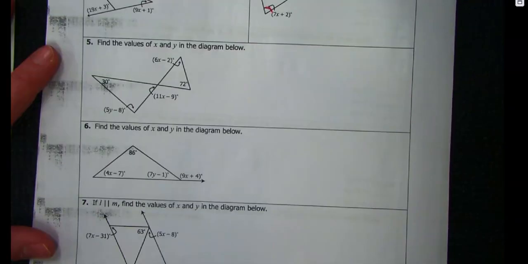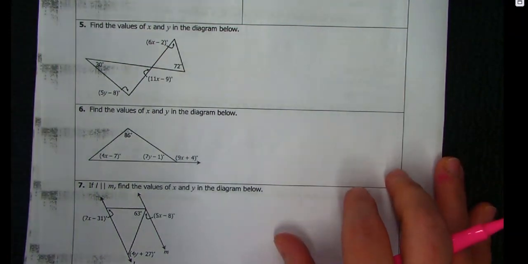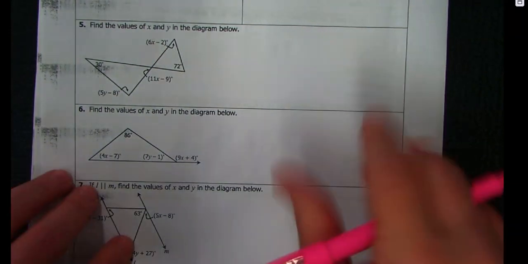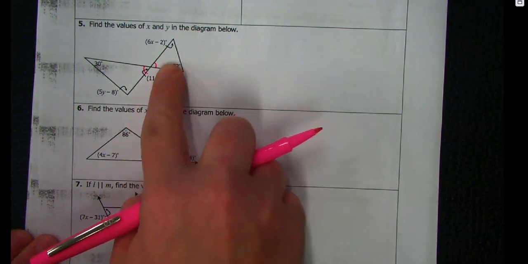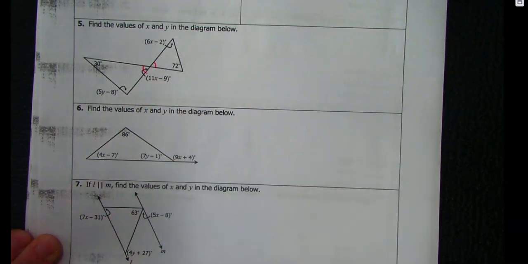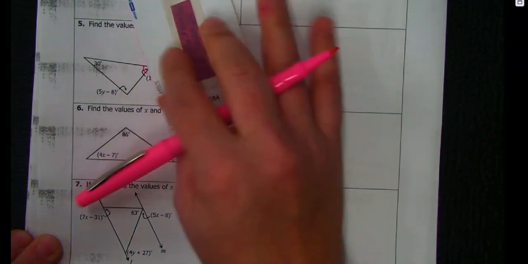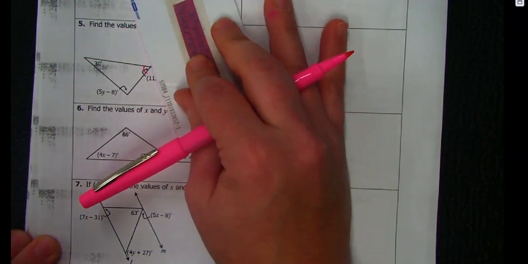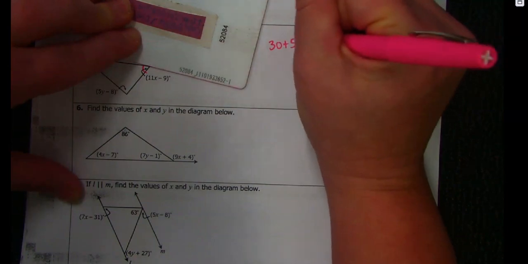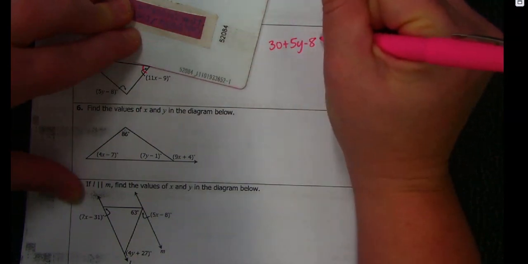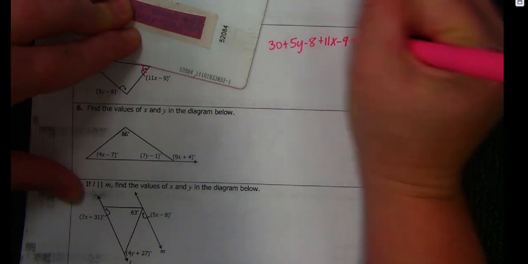But I do want to look at number 5 because, again, we're dealing with the ones that touch noses. If they touch noses, they are the same thing. So if this is 11x minus 9, then so is this 11x minus 9. Then you can view them as individual triangles. So what we can do right here is just set 30 plus 5y minus 8 plus 11x minus 9 equal to 180 and solve.